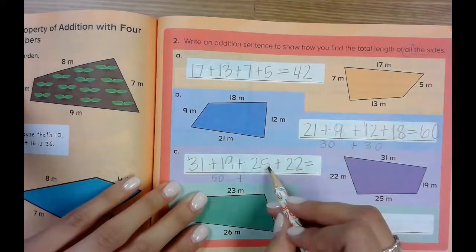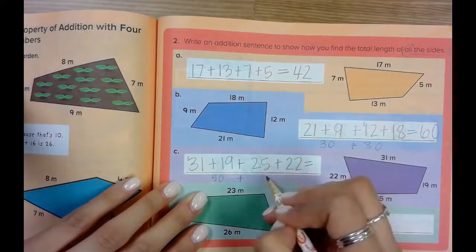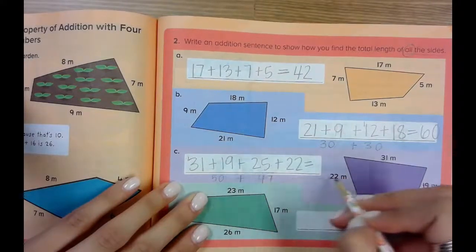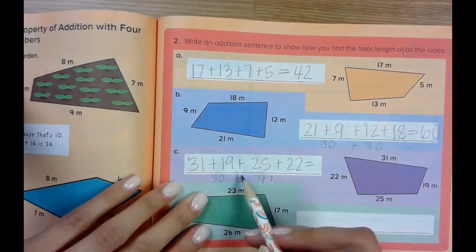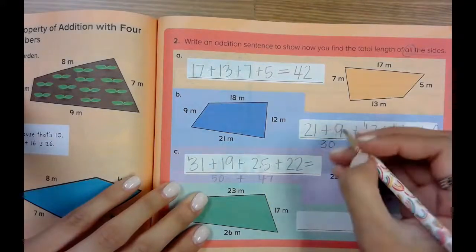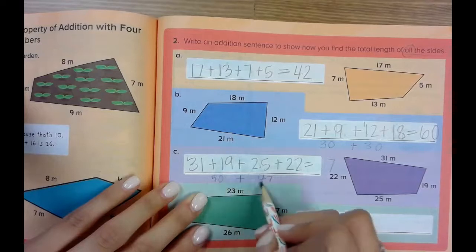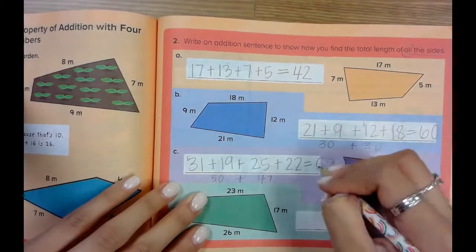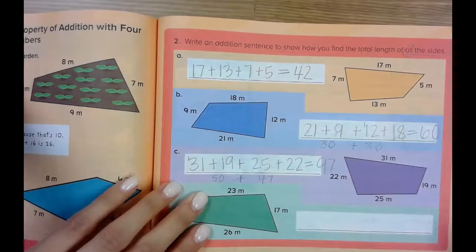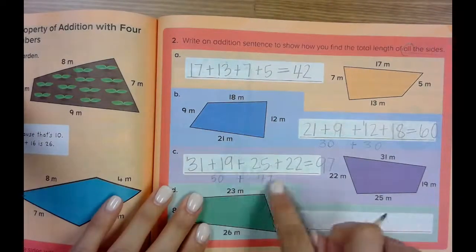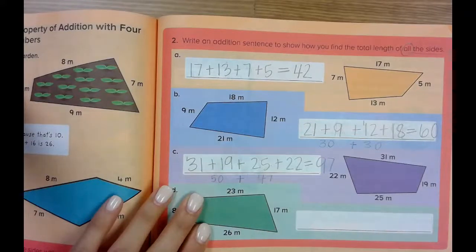In my ones place, I have 5 plus 2, which is 7. And I have 2 plus 2, which is 4. Now I'm going to add these together. I have 0 plus 7 in my ones place, which is still 7. And then I have 5 plus 4 in my tens place, which is 9. So it's 97. You see how when we get to the bigger numbers, it may be more helpful to add down below underneath to help you stay organized and keep on track.